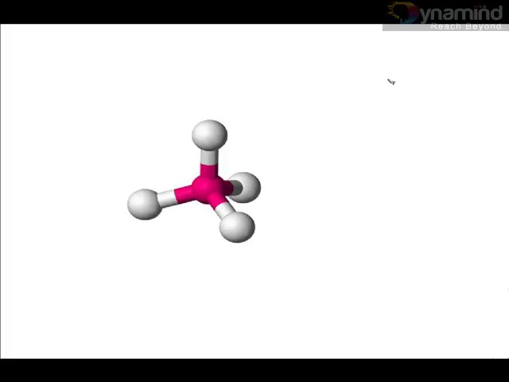For example, NH3 has 3 N-H bonds like this, and there is a lone pair. The lone pair will not be considered in the shape. So this goes out, and the shape thus obtained for NH3 is called trigonal pyramidal.